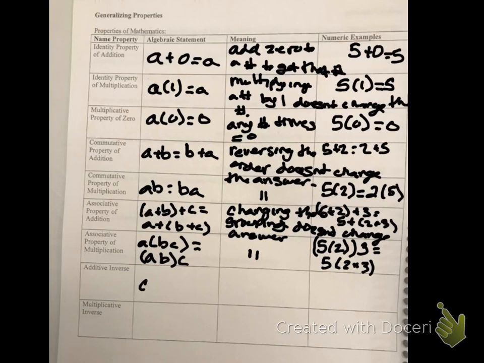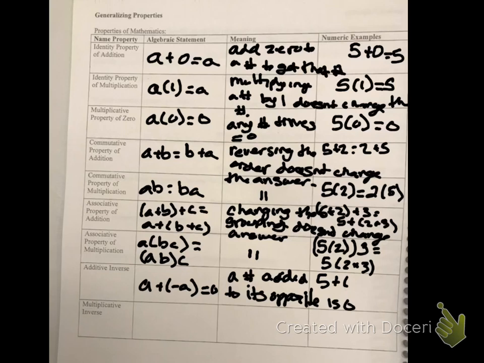Additive inverse. A plus the opposite of A gives me 0. A number added to its opposite is 0. So for example, 5 plus negative 5 equals 0. Multiplicative inverse.